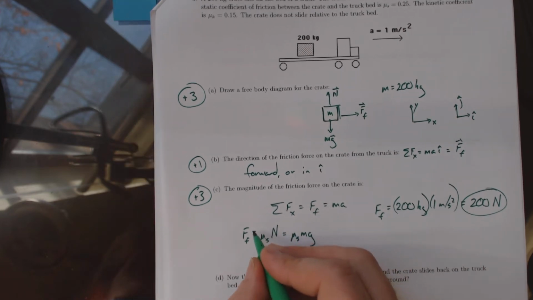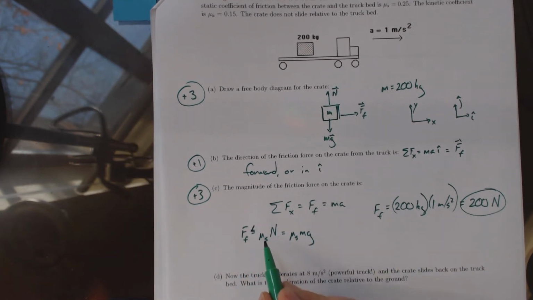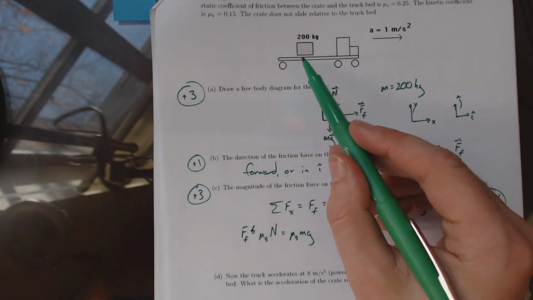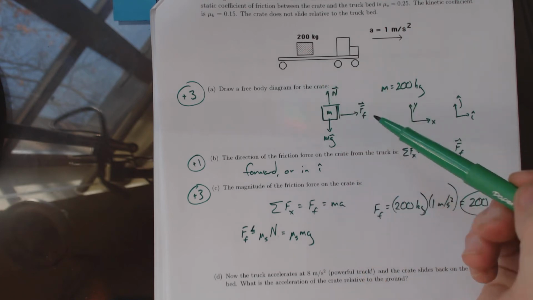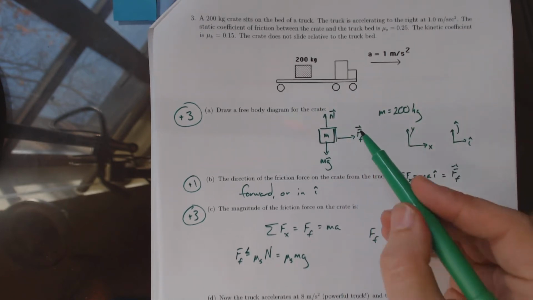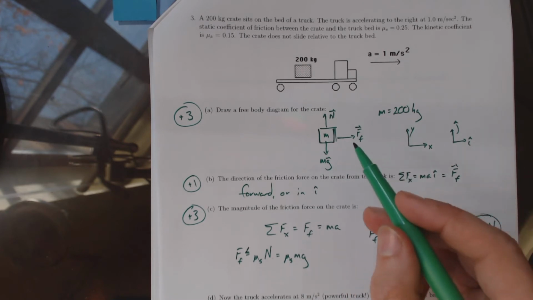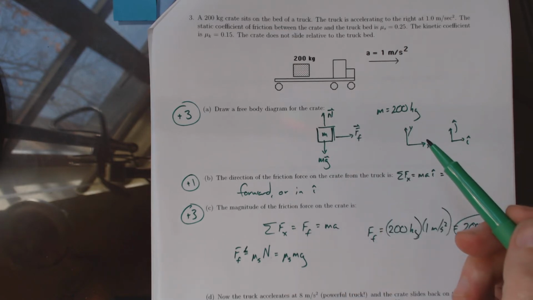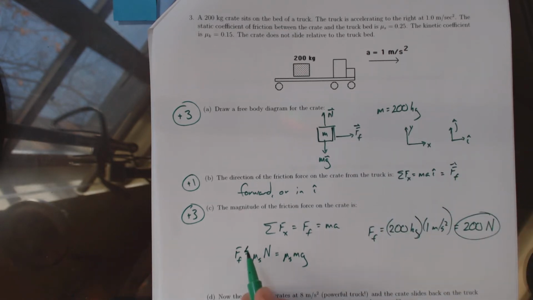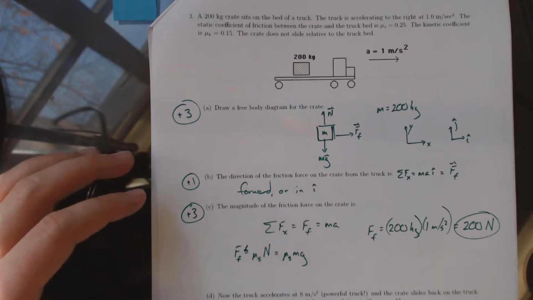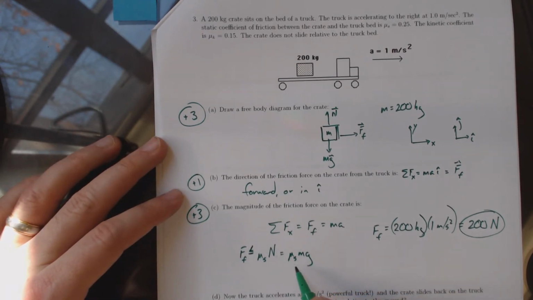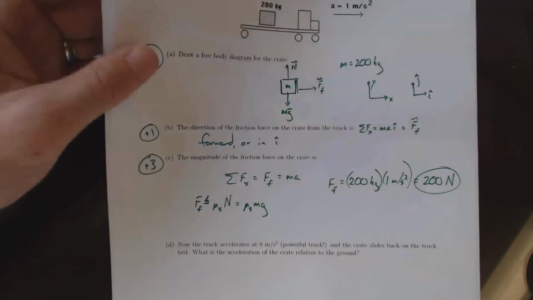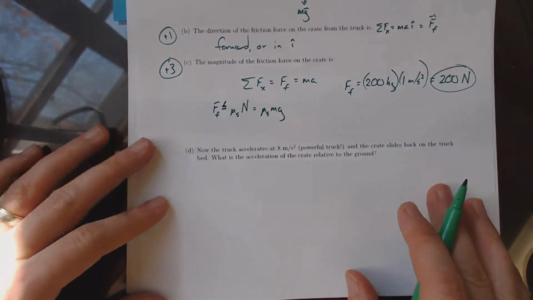So the frictional force is going to be less than or equal to this. If the truck is not accelerating, then there's not going to be any frictional force operating on the crate, because if there was, it would just spontaneously accelerate on its own. So this frictional force goes to 0 if the truck isn't accelerating. So this is the maximum frictional force that can be applied without the thing slipping. So this wouldn't have been valid, although depending on how generous your TA was, he might have given you a point for that just because it's slightly relevant.